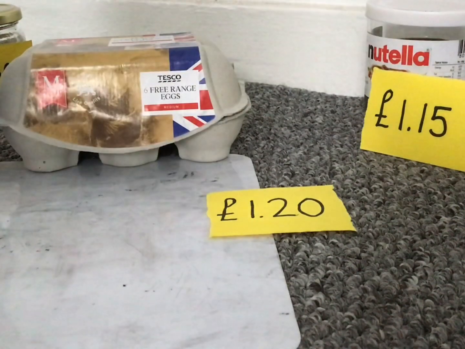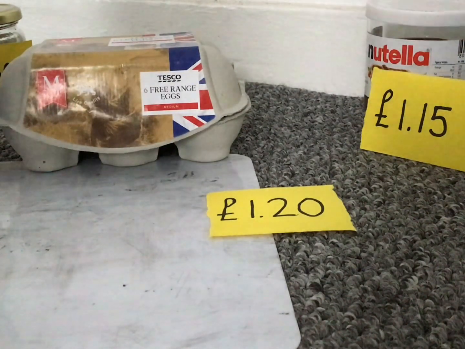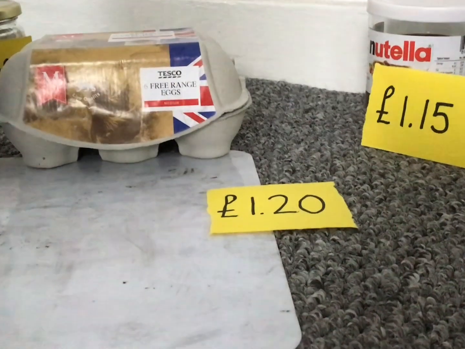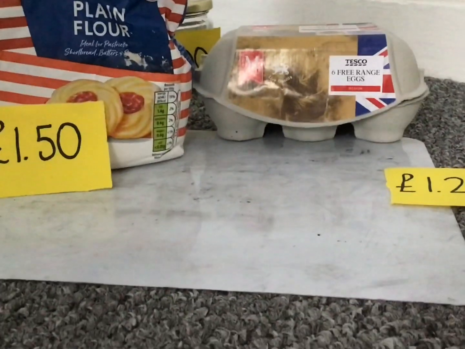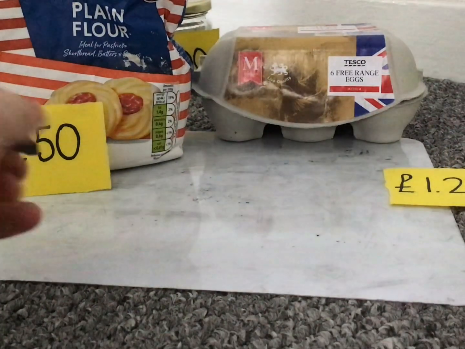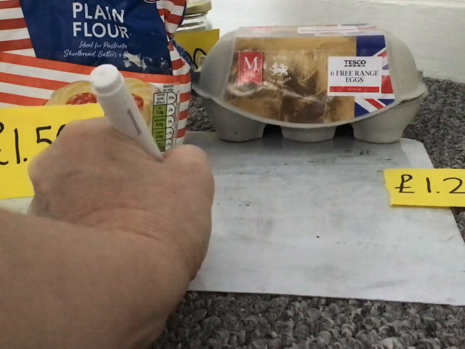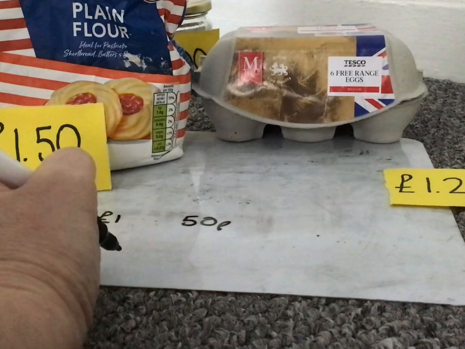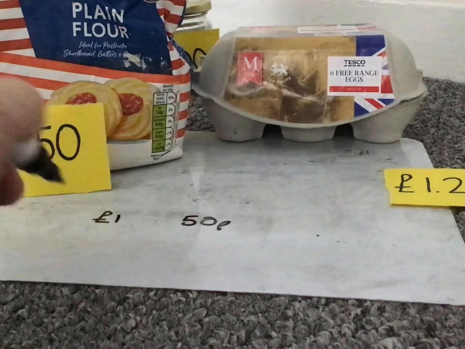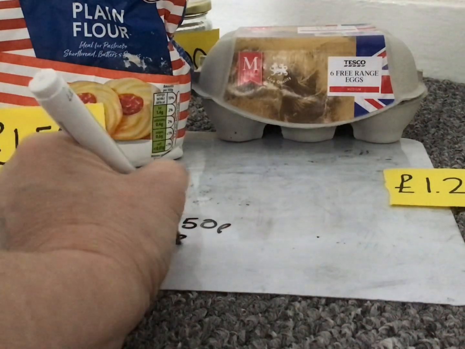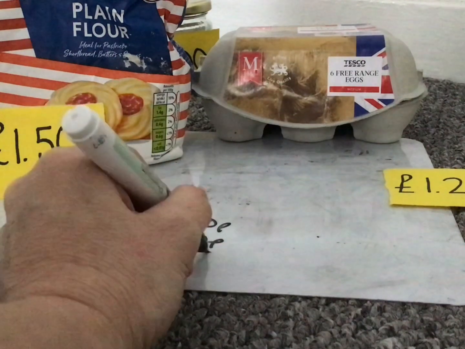I want to know how much that will cost me altogether. So I'm going to split my numbers into pounds and pennies. My flour has got £1 and 50 pence, and my eggs have got £1 and 20 pence. And I'm going to add those together.